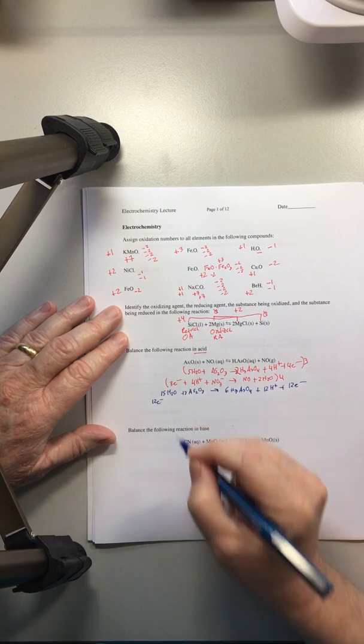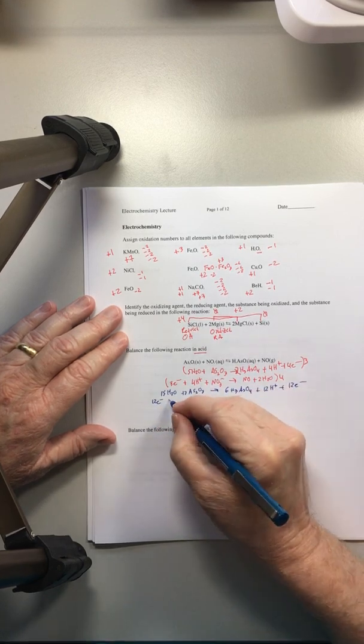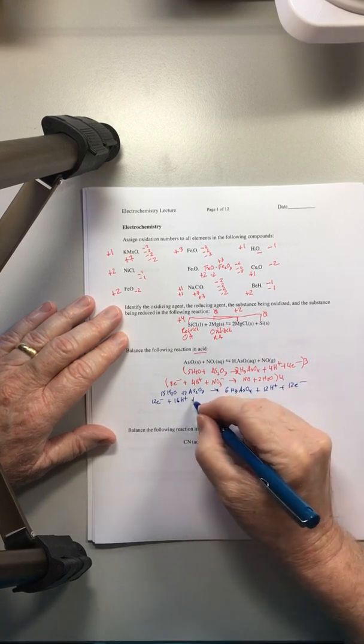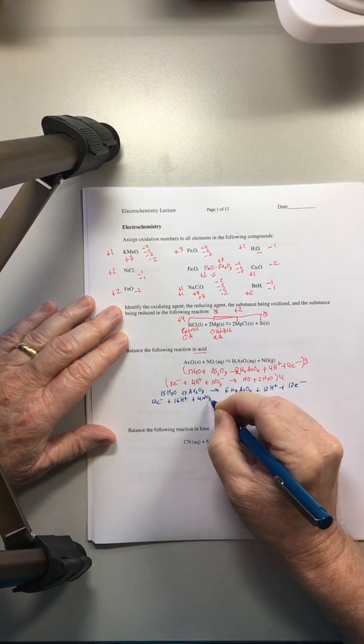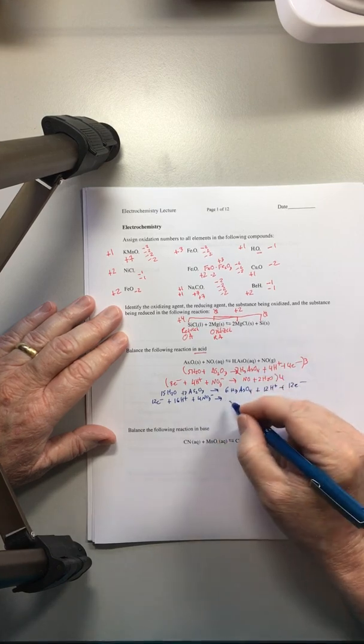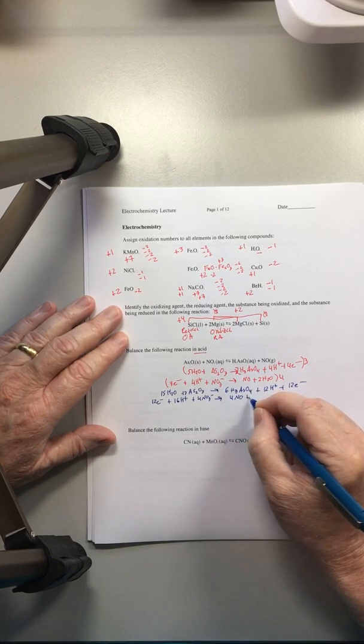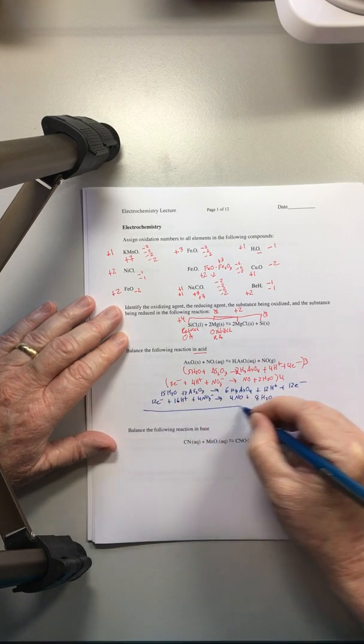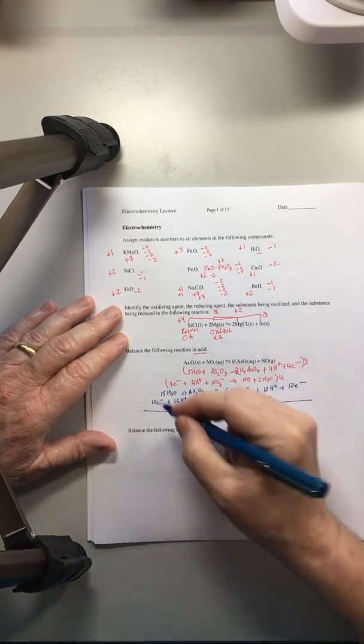Here I have 12 electrons, yay. 4 times 4 is 16 H plus. 4 times 1 is 4 nitrates. 4 NOs. 2 times 4 is 8 H2Os. Sorry, that's bunched up a little close together.